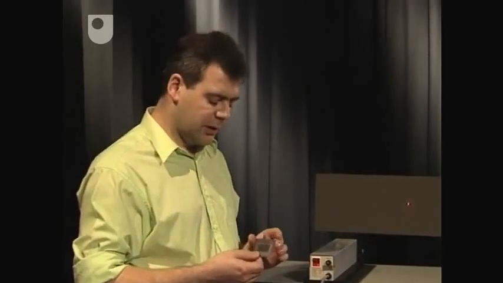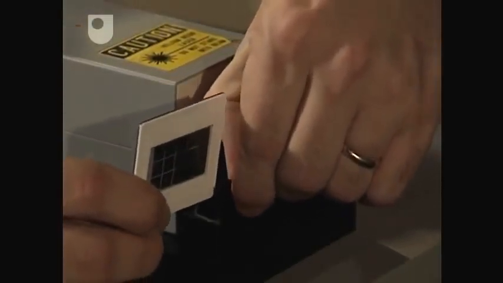And in order to achieve that, I'll be using this laser beam, and of course I'll be taking care not to look directly into the beam. Now this slide contains the apertures I'll be using, and in fact the first one is just 60 micrometers wide, or 60 microns for short. That's about 1/16 of a millimeter. So if I place this slide in front of the laser beam, you'll see the diffraction pattern on the screen over there.